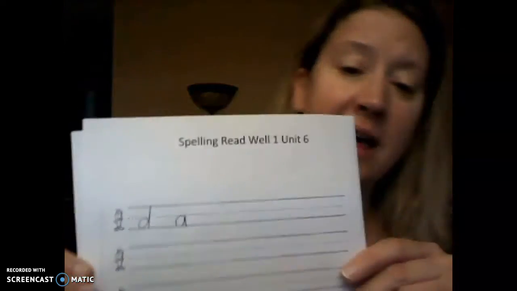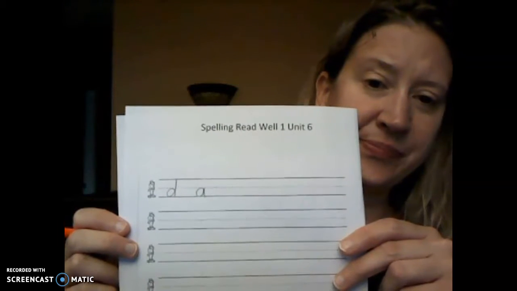And the next sound is ah, lowercase letter. Finger space and write it. And you should have spelled that with an A. Do you see that? Lowercase a.